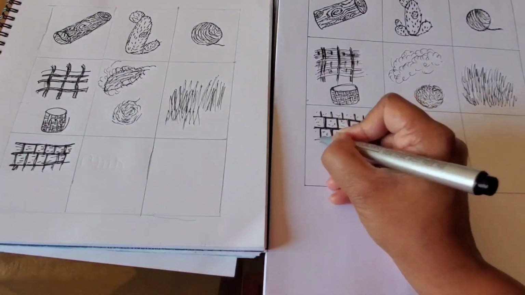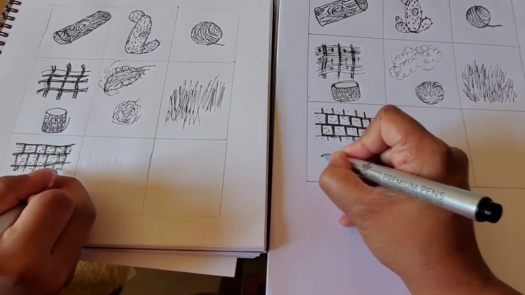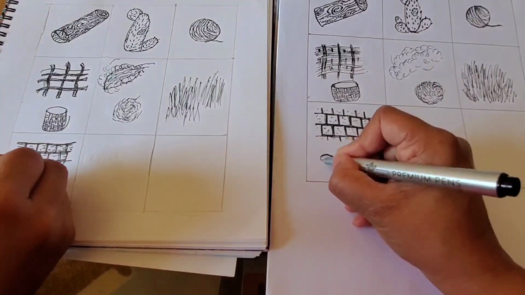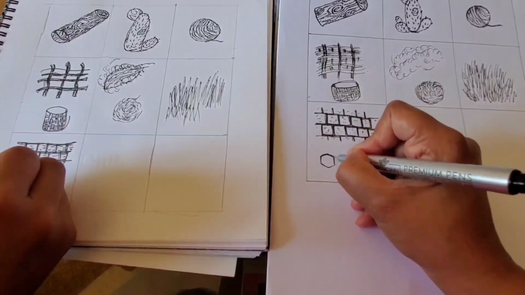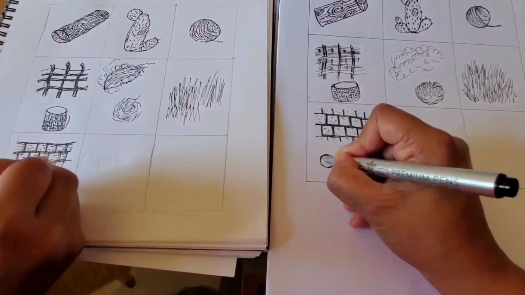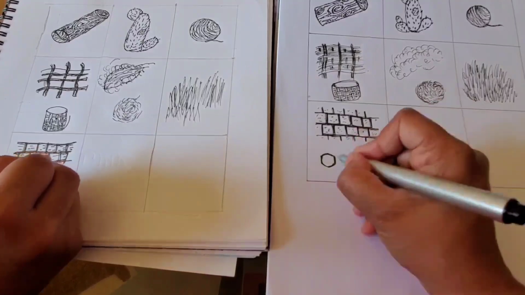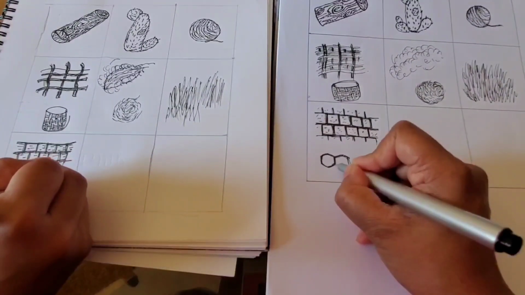Now instead of solid bricks, if you want to use those rounded rocks, you can create that too. For that, we need to draw the rocks individually like this. It's like a hexagon, kind of. And then you draw more next to each other.